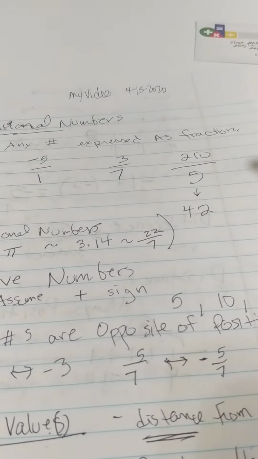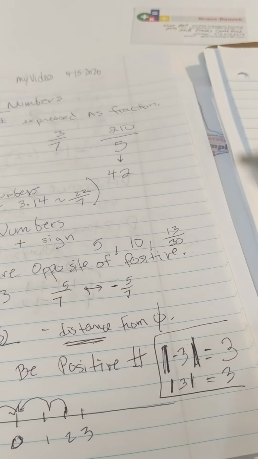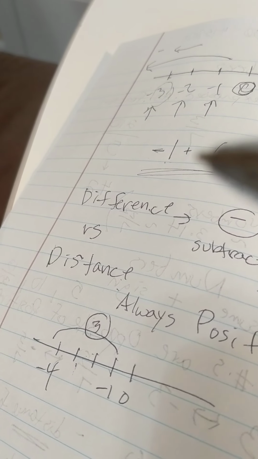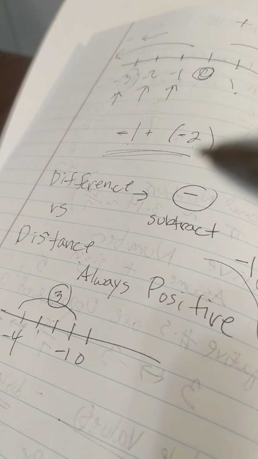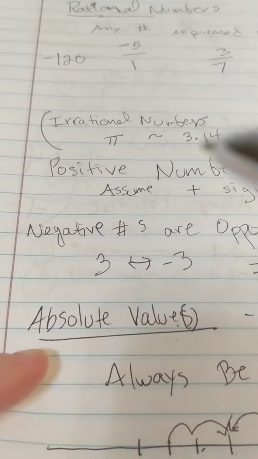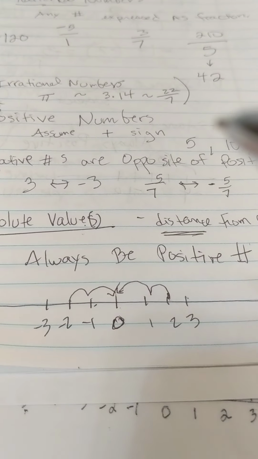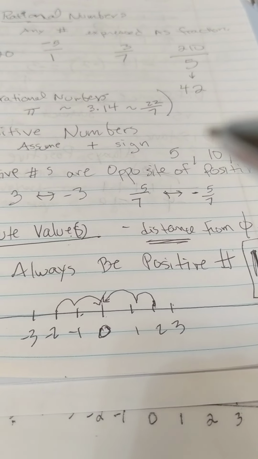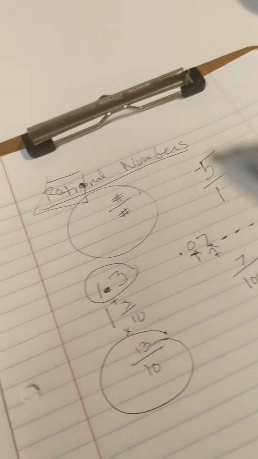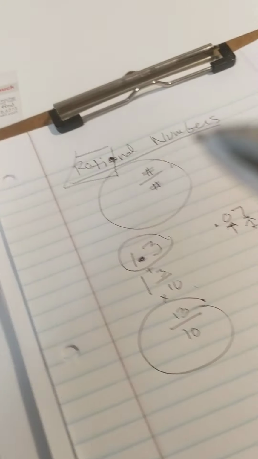Previously, we talked about absolute values. Negative and positive are opposites. Difference versus distance: distance is always a positive number, while difference means actually subtracting. Absolute values are also always positive numbers because they are the distance from 0. So that's just a quick review of some of the basics of rational numbers.